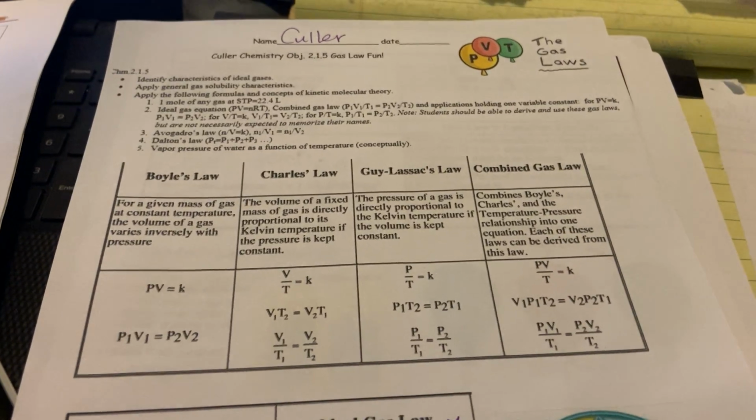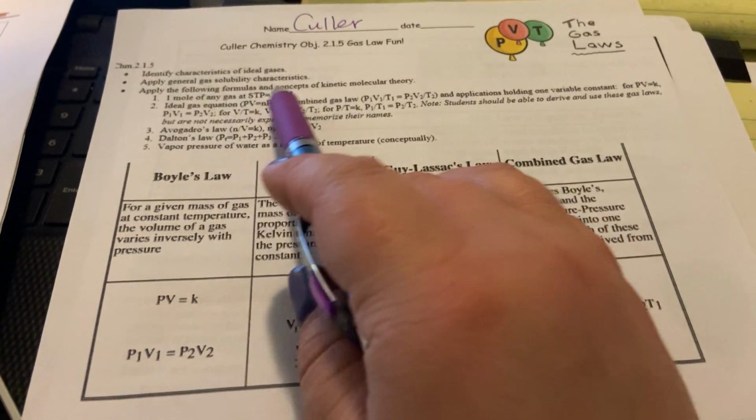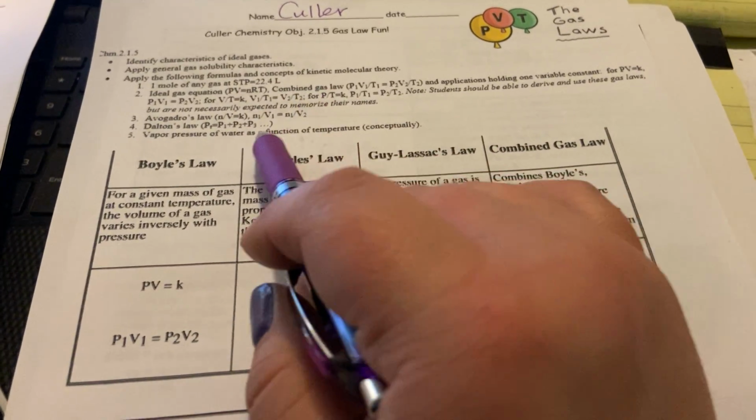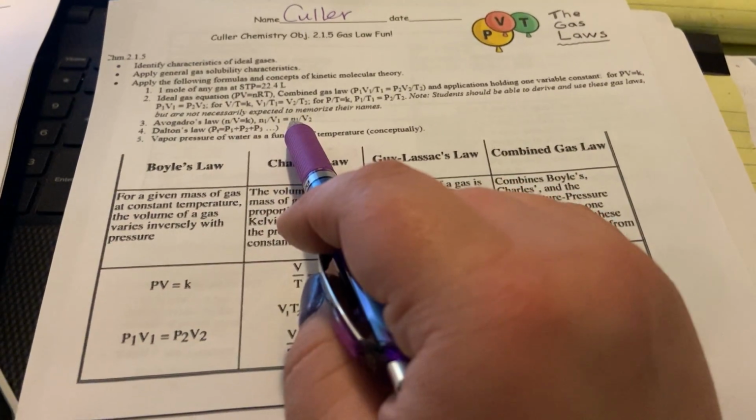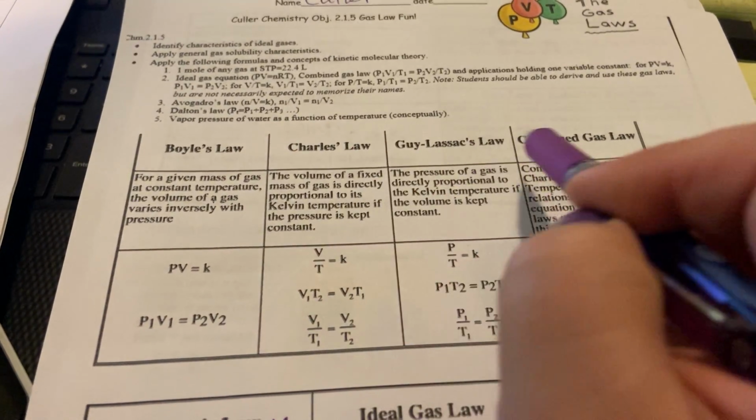Chemistry peeps, it's Miss Color going over gas law fun. Here are the state objectives, just straight copied and pasted for you. It looks a little confusing, but this is how I've broken it down for you. These are the laws that you have to be concerned with.